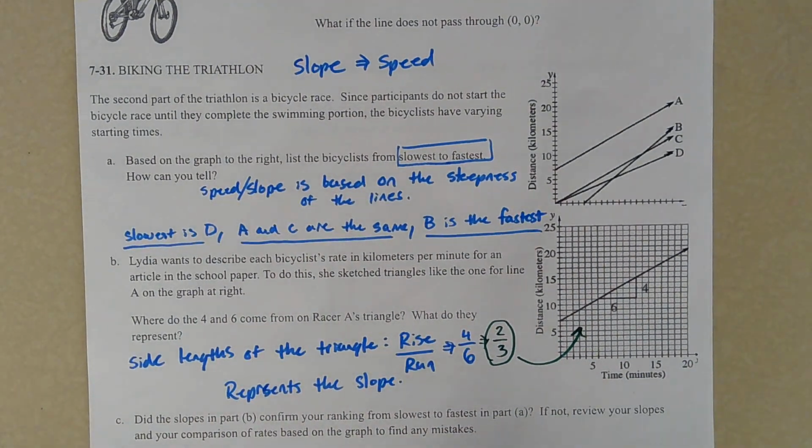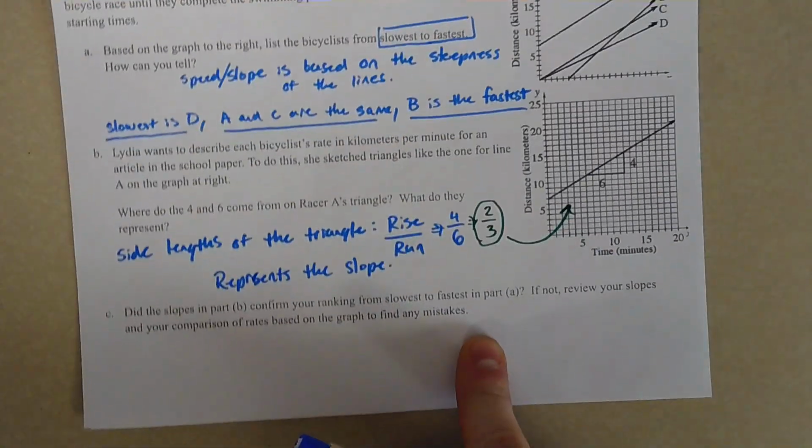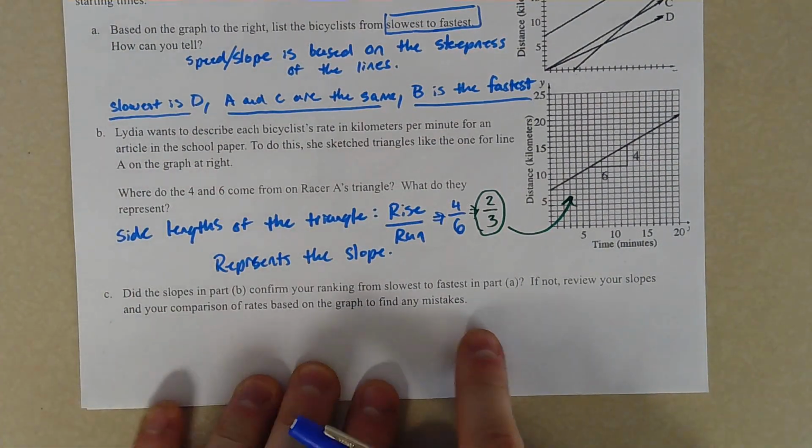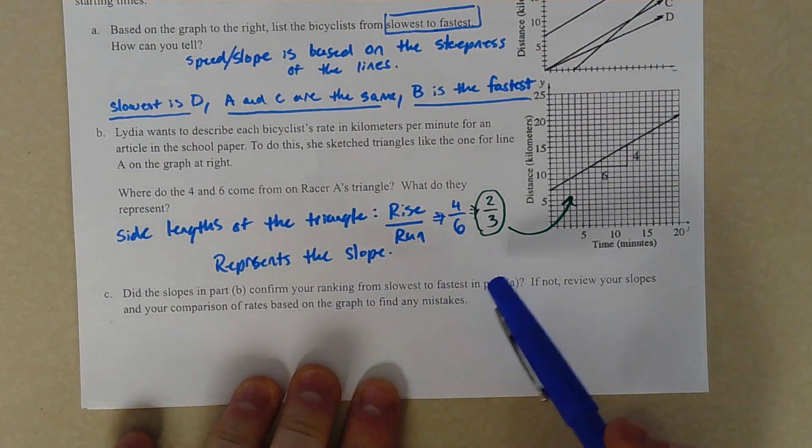Well, that represents the slope. And then, make a pause if you need to. But moving on to part C. Did the slopes in part B confirm your ranking from the slowest to fastest in part A?